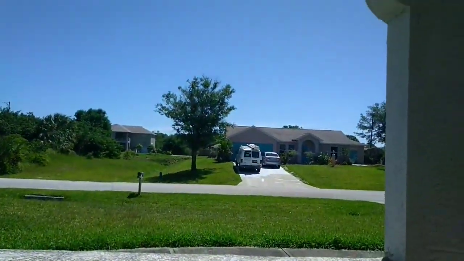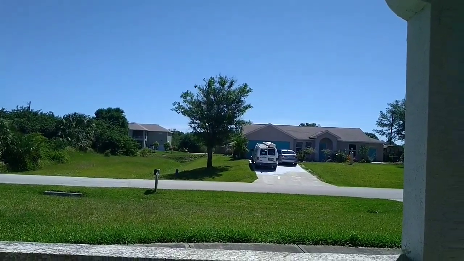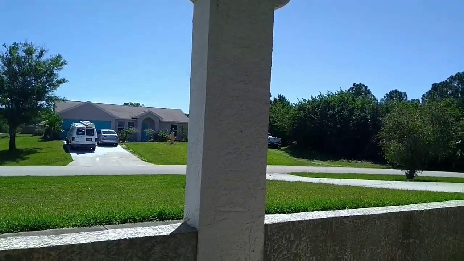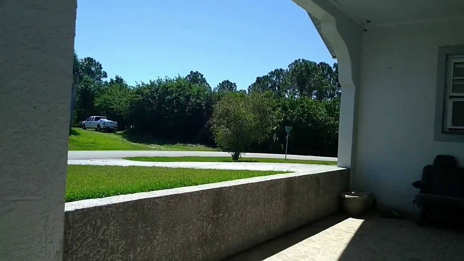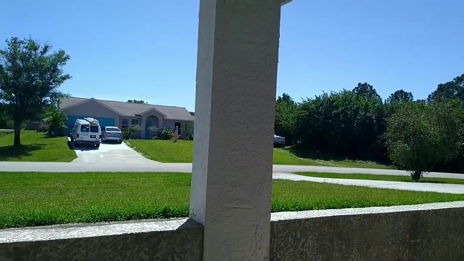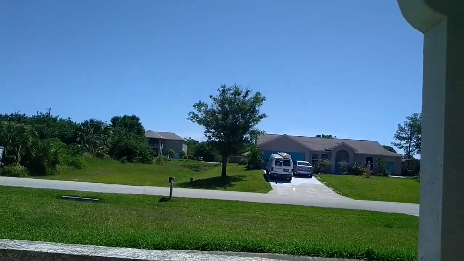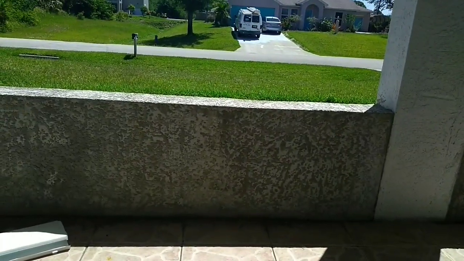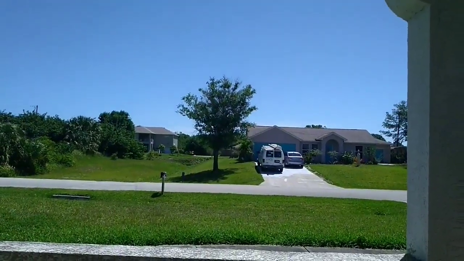So focus down on the ground here. Looks good. Go all the way up here. Looks good. Go over here. Looks good. Focus is nice and fast. Looks good. Looks real good. Let's do this again. Right here. Right there at the tree. Right there at the ground. Back to the pillar there. Yeah, focus is nice and fast.